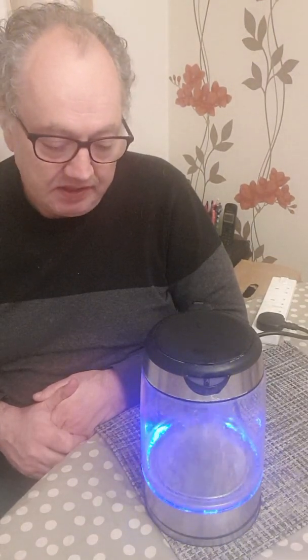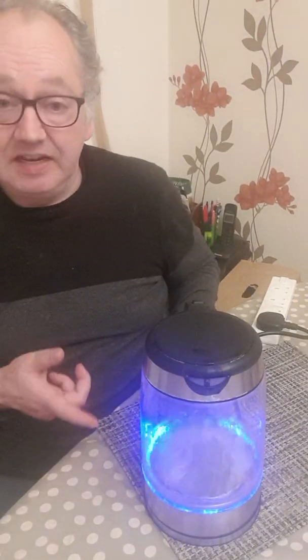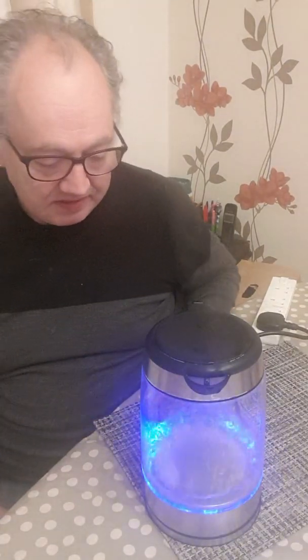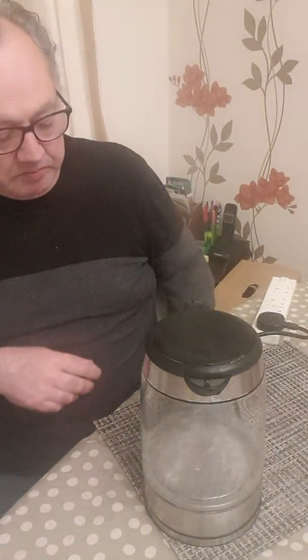At that point the water will start changing into water vapour. Same kind of idea, it's actually happening already, that's how quick it is. I'll keep my finger on the switch without burning my finger.